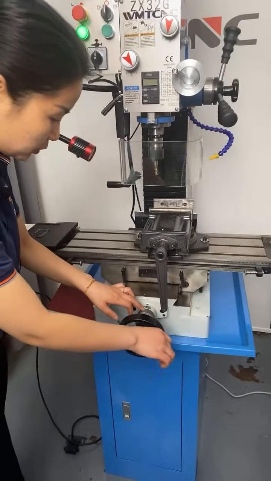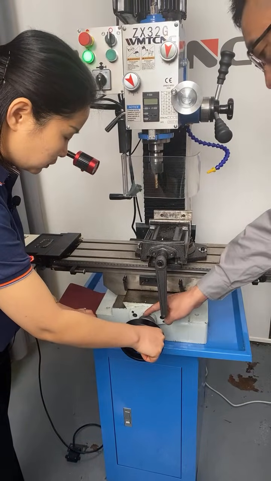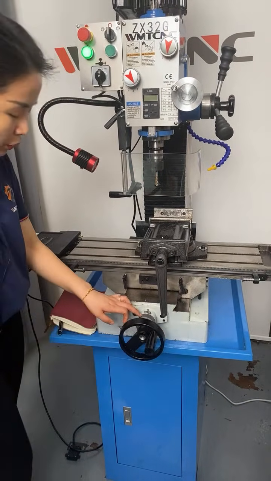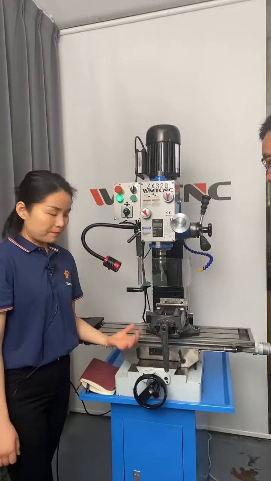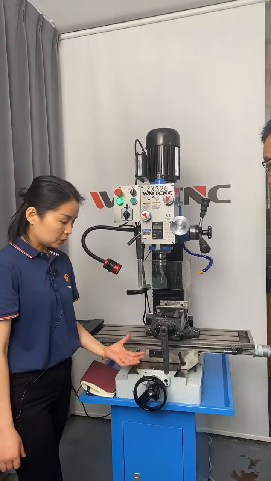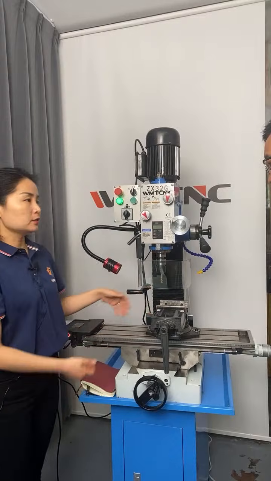Here it is 0. Then we can turn one revolution to the 0 point again. One revolution is 3 millimeters. So use this to control your machining length.